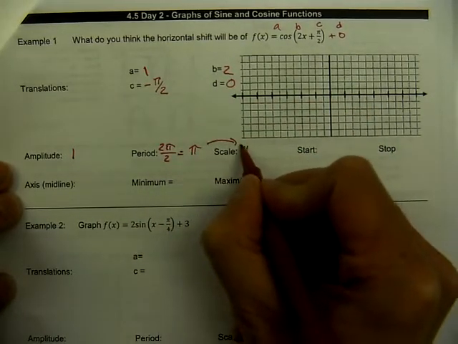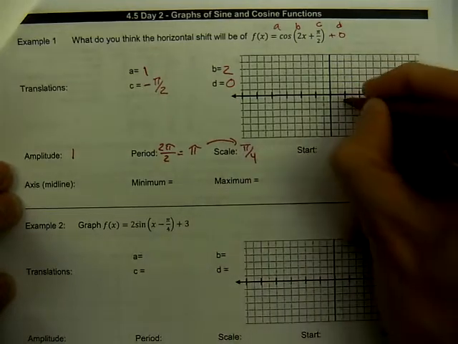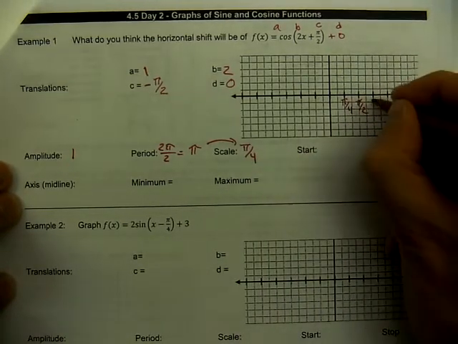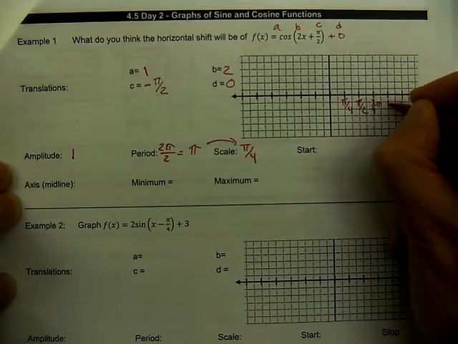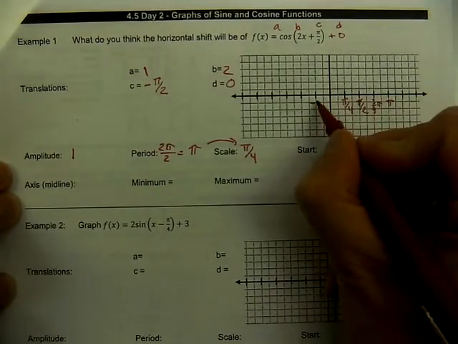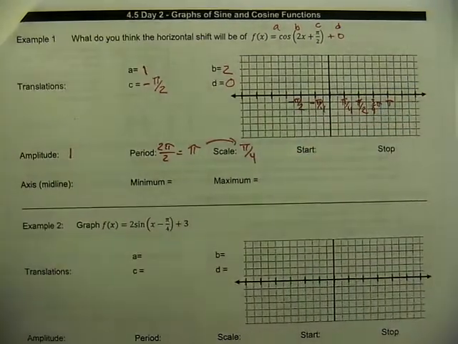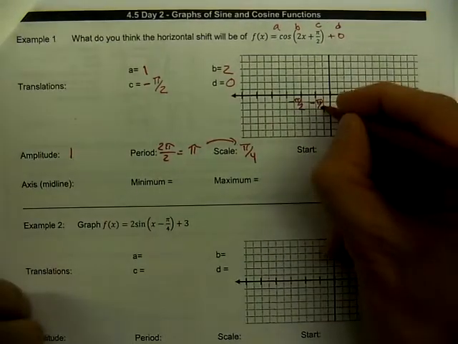We take that result and divide it into 4 equal parts. So that's our scale, counting by pi over 4. A few of these negative values as well, negative pi over 4, negative pi over 2. We can add more if we need.